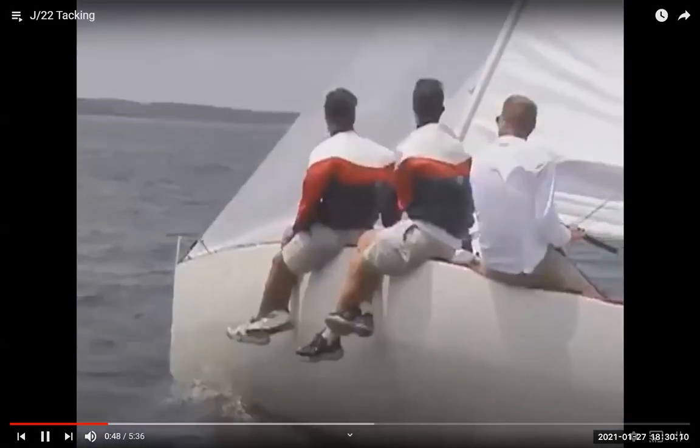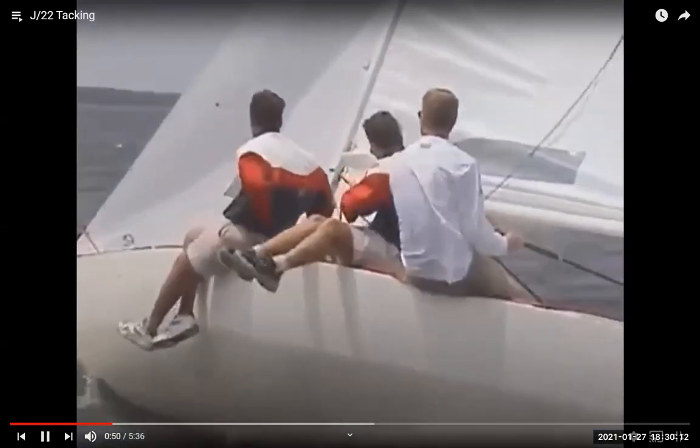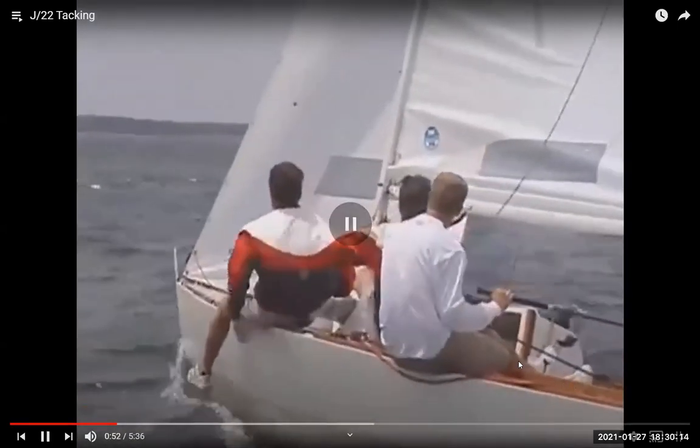Let's see here for a second, and then they all get their weight out again. So here you can see the middleman is getting ready to release the jib, which is actually lined up across. They have a crisscross over their cockpit. That's how they're doing this style of sailing.